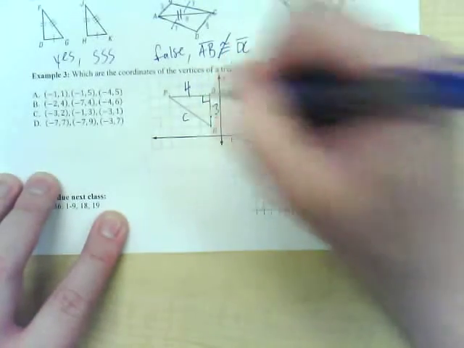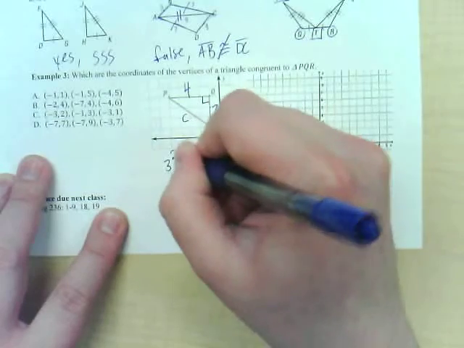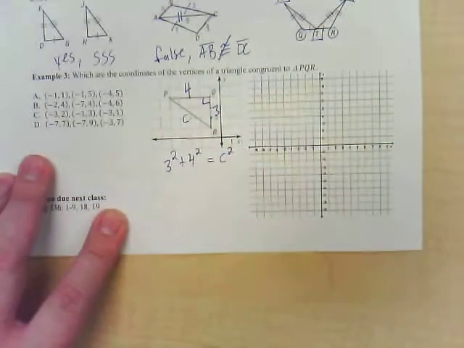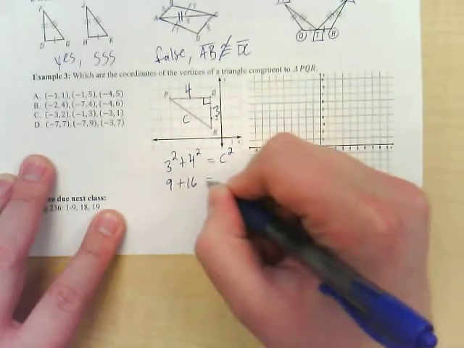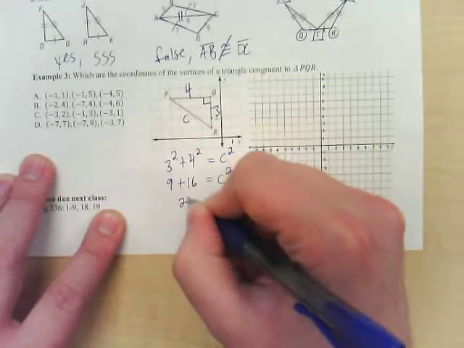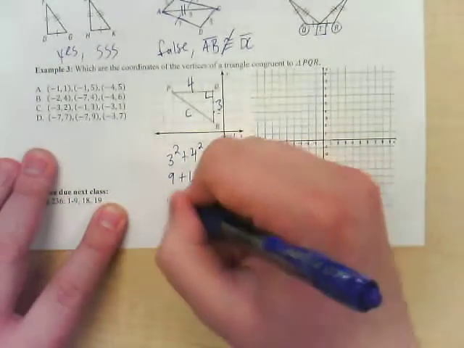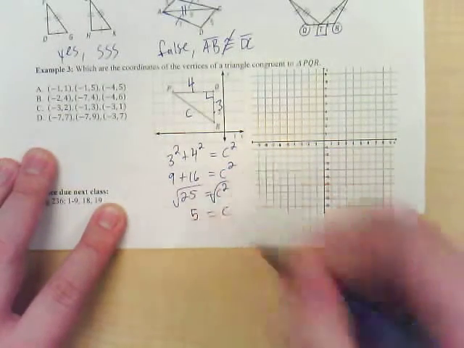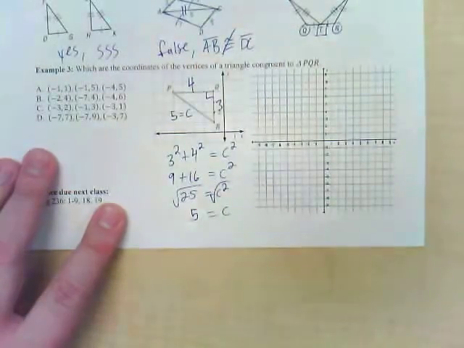Well, this is a right triangle here, and so we can use the Pythagorean theorem. So 3 squared plus 4 squared is going to be equal to the third side, C squared. 3 squared is 9. 4 squared is 16. 9 plus 16 is 25. And then we can take the square root of both sides to get C. Square root of 25 is 5.